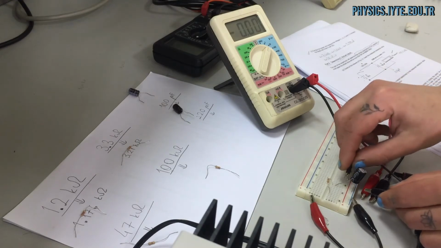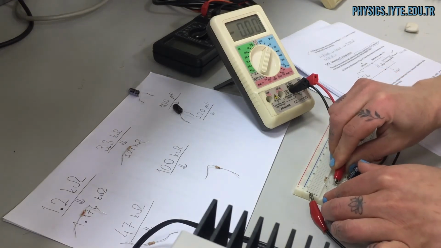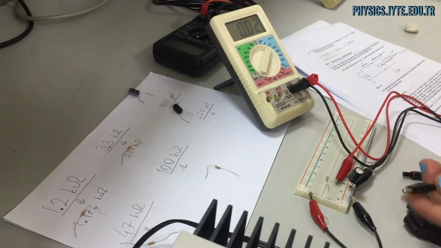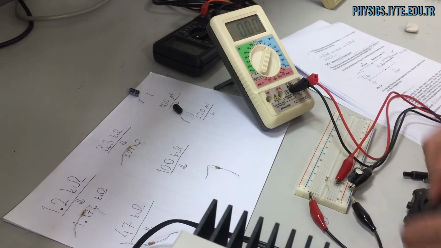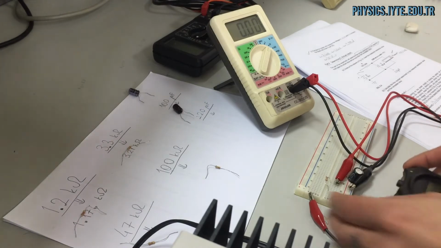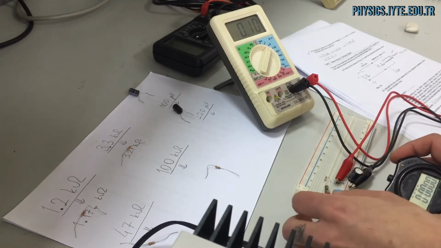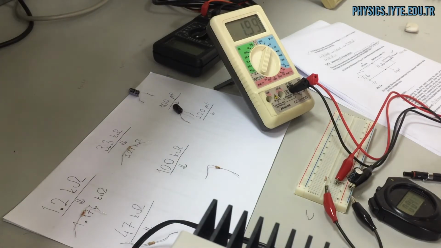Before I start, I will discharge the capacitor. And as I connect the power supply, I am starting to count until I see the value of 6.32 volts.